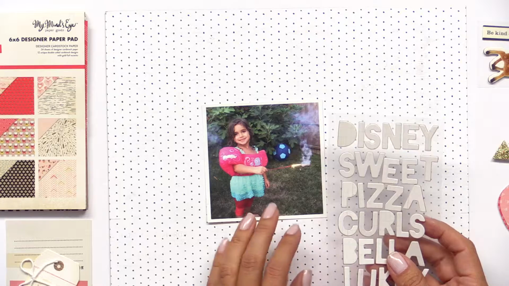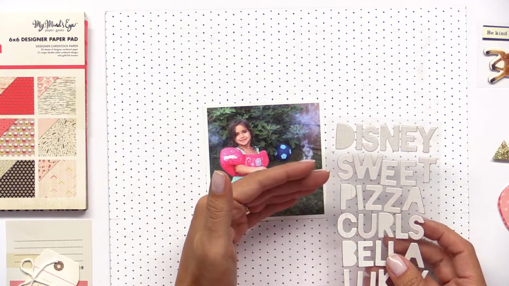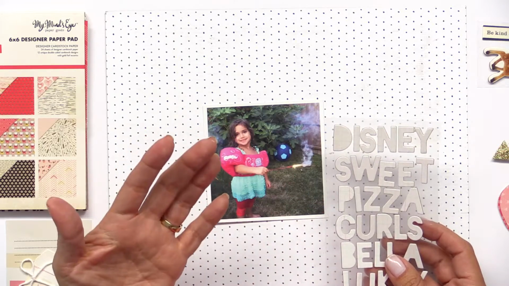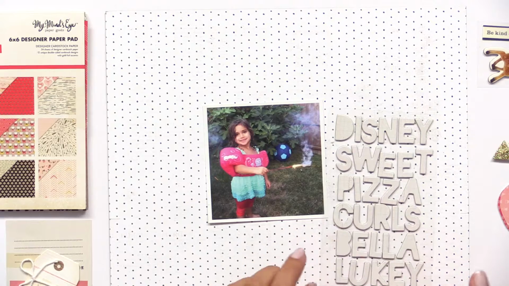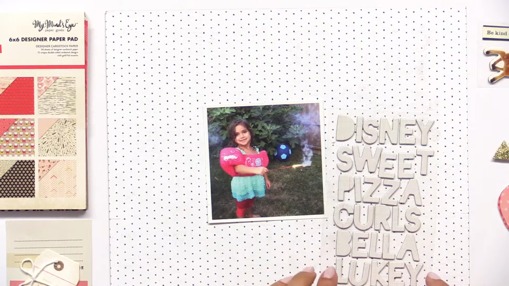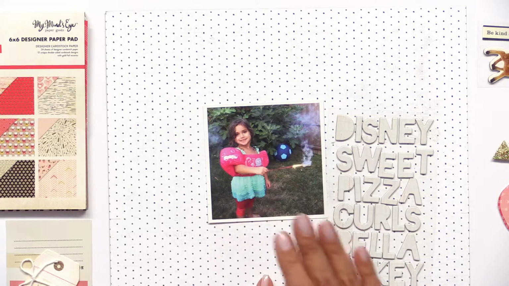And it's pretty funny. Some of them are random. Disney, because she loves Disney. She's sweet. And then here's my random word, pizza, because she eats a lot of pizza. Curls, and she speaks fluent Italian, so we call her Bella, and her brother Luki. And this is what I think of when I think of Stella.